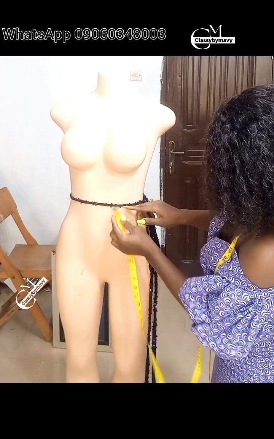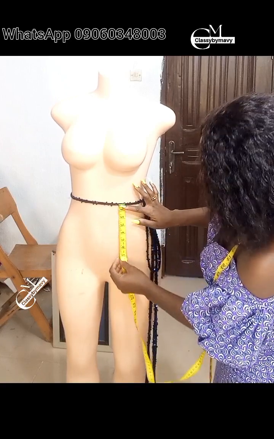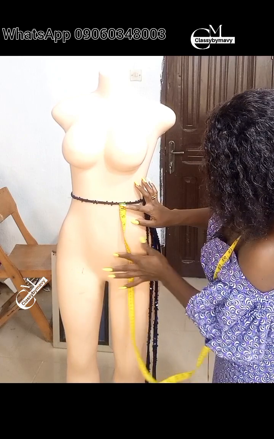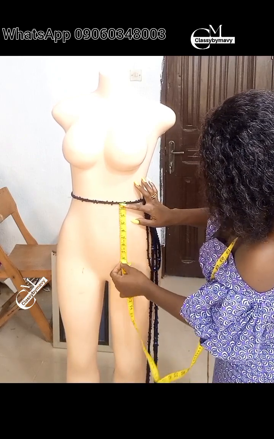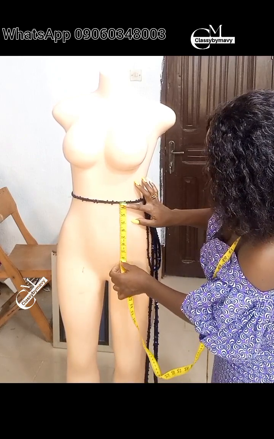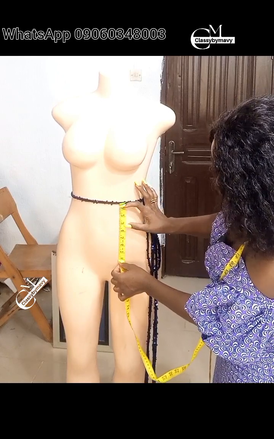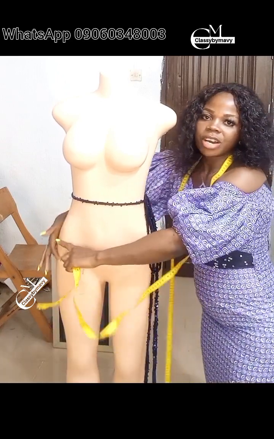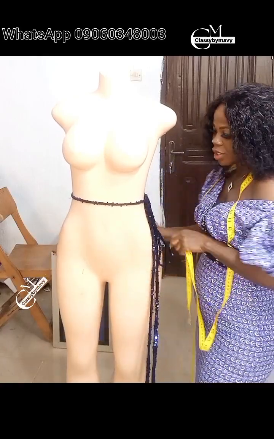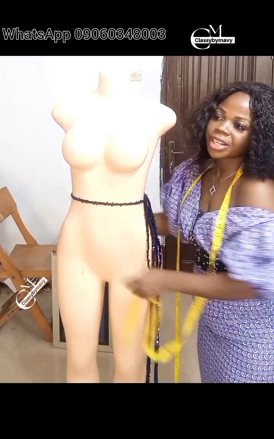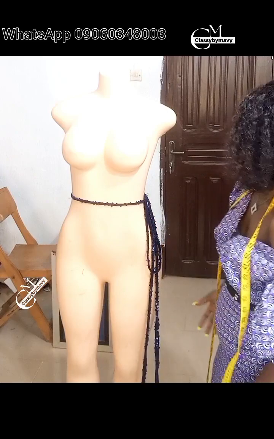So to get the full length of the dress, you measure from here to on top of your area, just on top. So 8 plus 17, that will give you 25. So Sharon's full bodice will be 25 inches, full scale bodice, the length will be 25 inches.